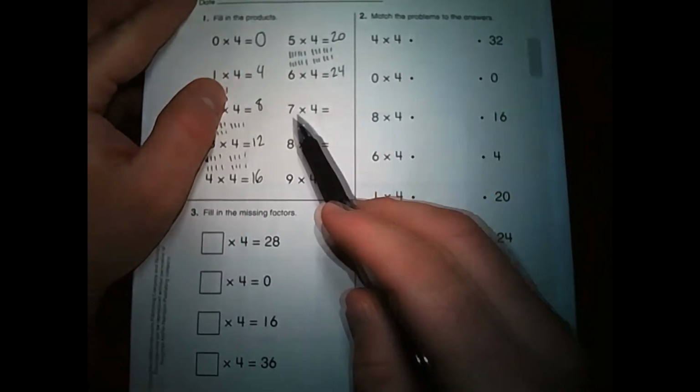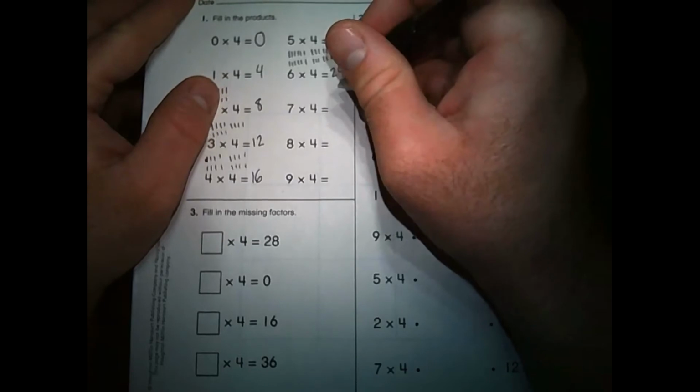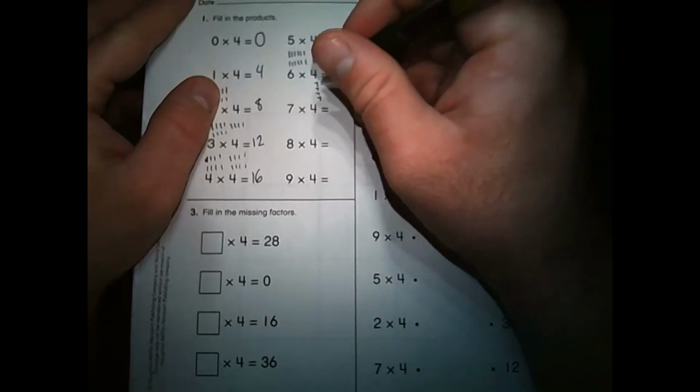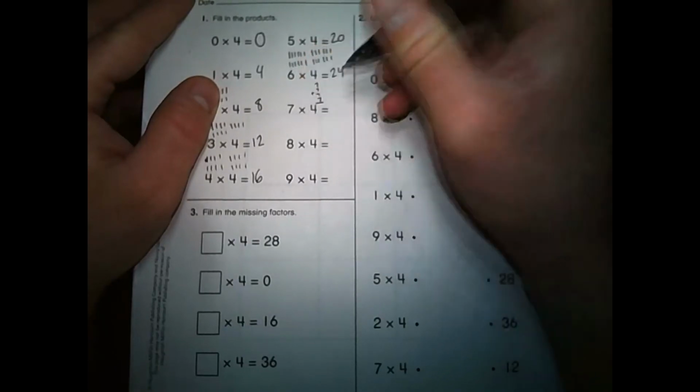Now we've got 7 times 4. Well, there are a couple of different ways we could do this. Again, grouping is always the easiest option. It can get a little time consuming though. Another way we can do it is just add 4 7s together. So we could have 1, 2, 3, 4. So that is 4 7s. I'm going to add them together.